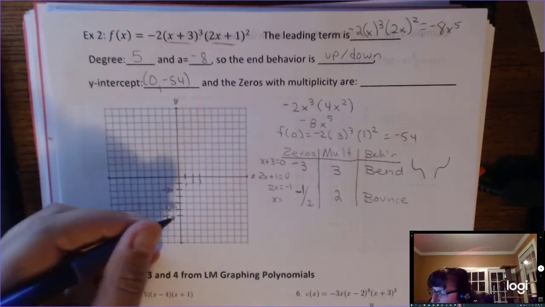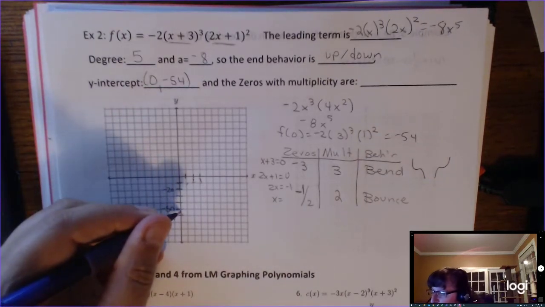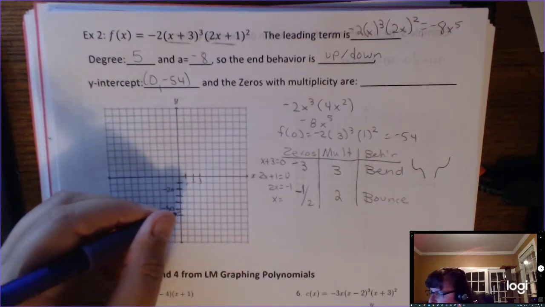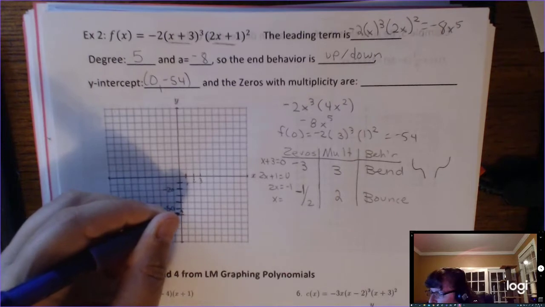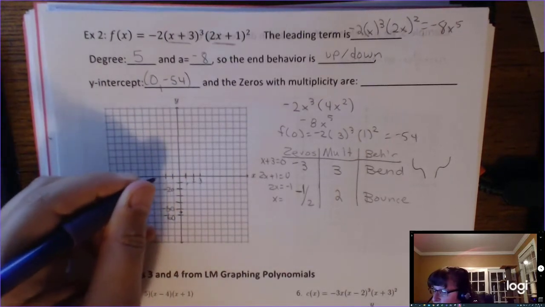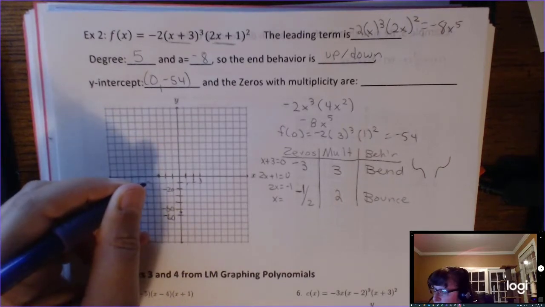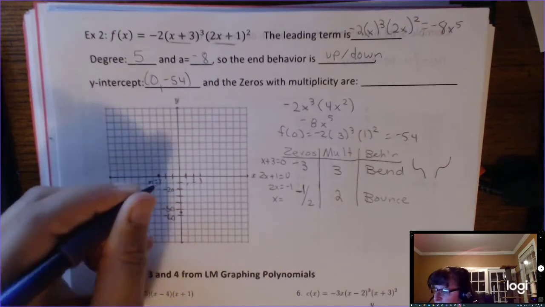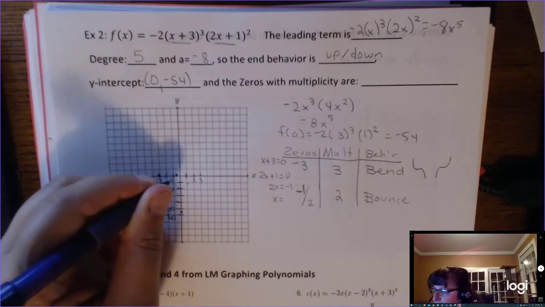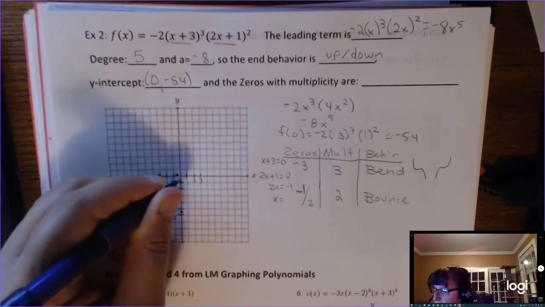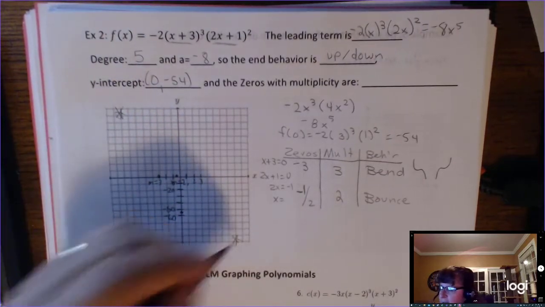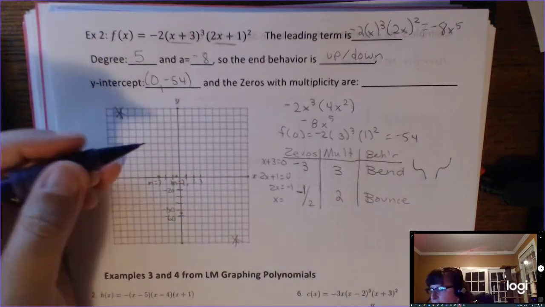Alright, so my y-intercept is negative 54. So that would be here. And then I have a 0 at negative 3. And it's going to bend because multiplicity is 3, and I have a 0 at negative 1/2, and it's going to bounce because the multiplicity is 2. And the end behavior is up, down. So I have to think through this.